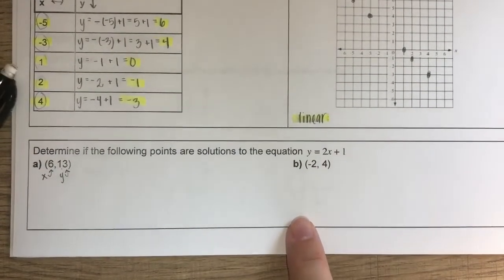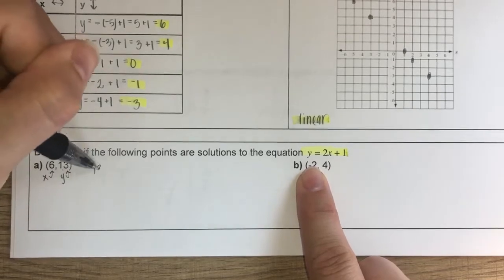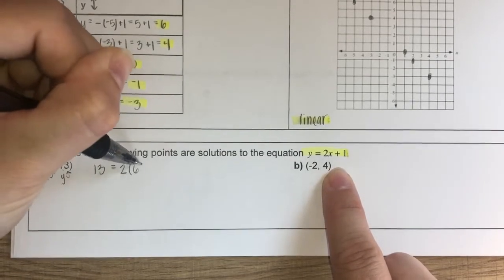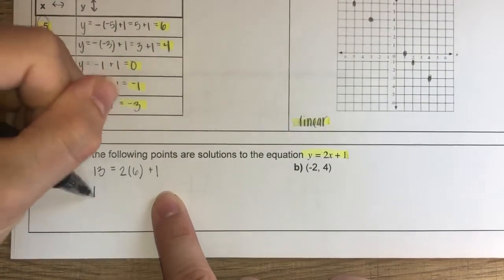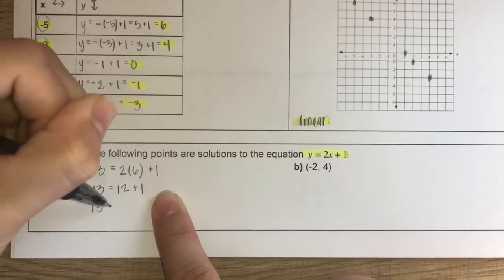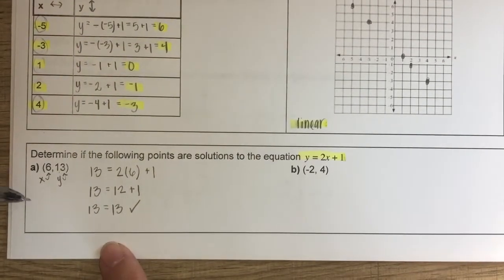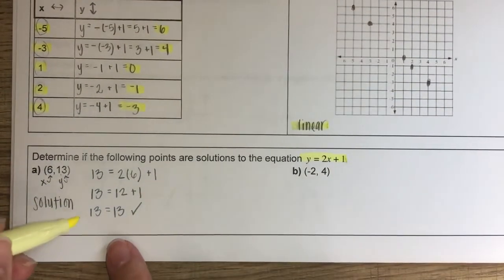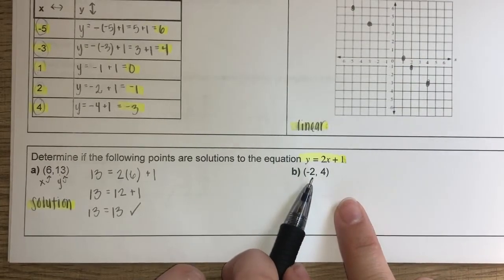So the equation y equals 2x plus 1, I'm going to put 13 in for y. So 13 equals 2 times 6 in this case, since I'm putting 6 in for x, plus 1. I'm just going to simplify the right side and see if I end up with 13. So 13 equals 2 times 6 is 12 plus 1, and then 13 equals 12 plus 1 is 13. So since that's true, this is a solution. One more time, because we ended up with the same number on both sides and a true statement, it is a solution.